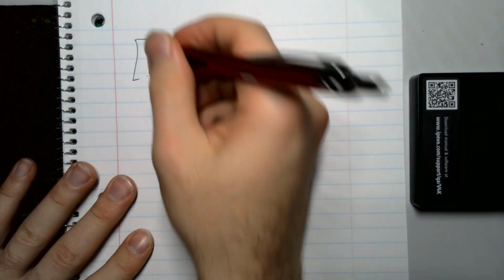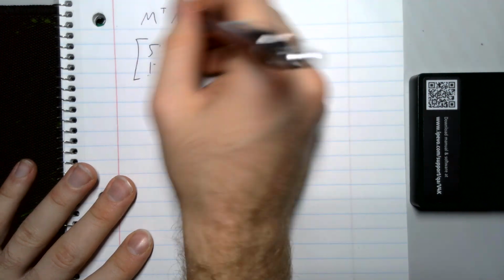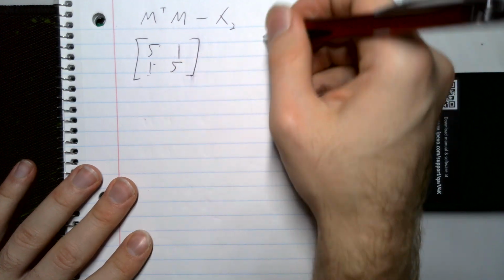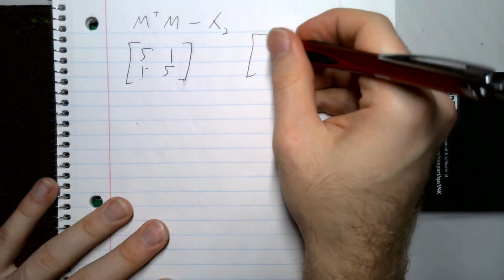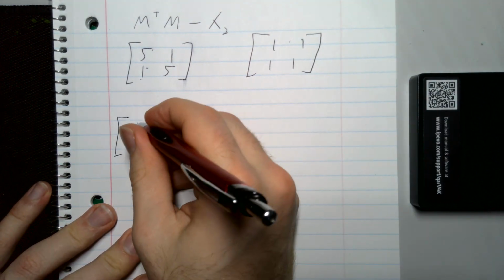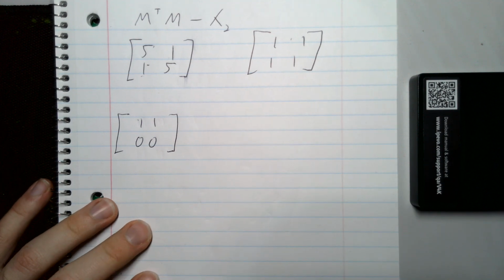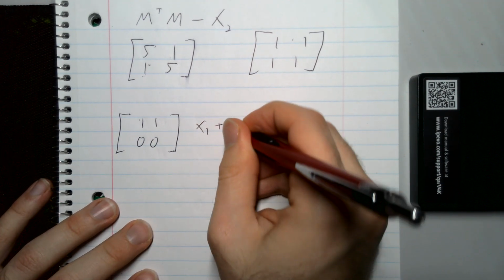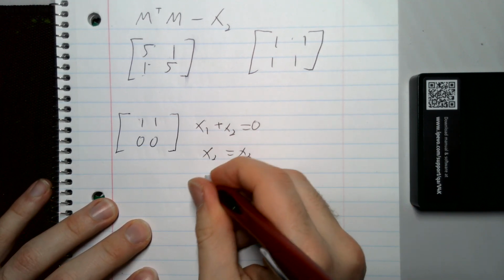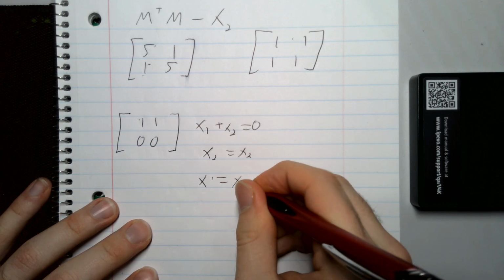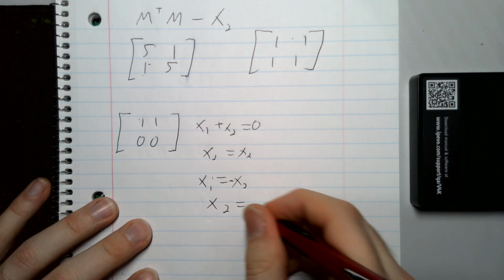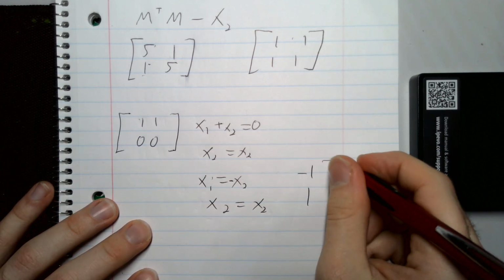So this was our original MTM, but now we're just going to subtract by the lambda 2. And we'll end up with 1, 1, 1, 1. If you simplify this, you'll notice that our REF is going to be this. And to write in null space, we're going to end up with negative 1, 1.